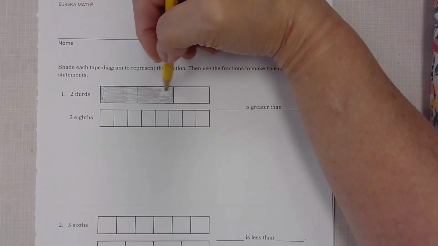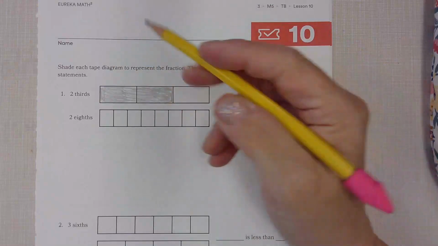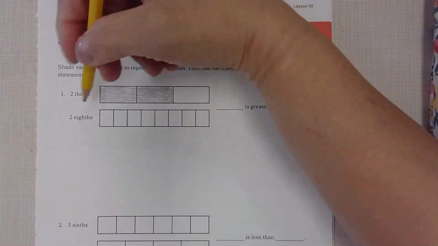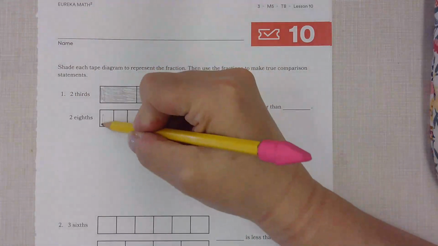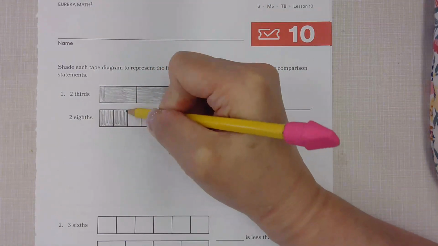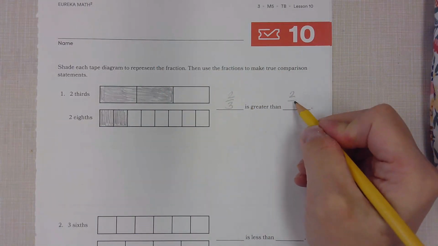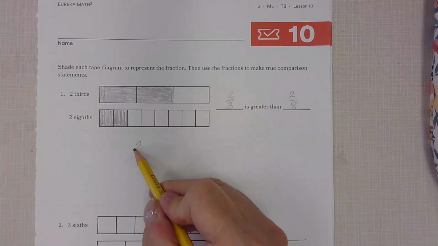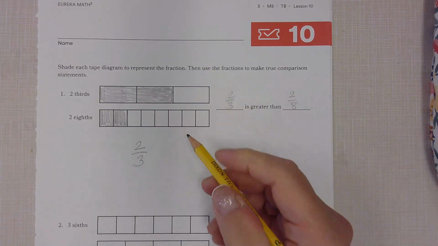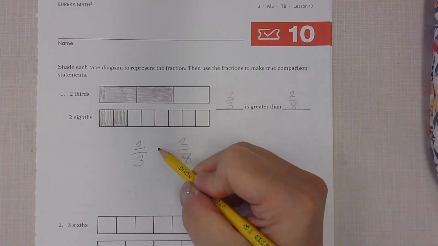So I'm going to shade in 2 pieces out of 3, okay? And then I'm going to shade in 2 pieces out of 8. And you can clearly see that 2 pieces out of 3 is greater than 2 pieces out of 8. Now, I told you you can check your work when you're comparing fractions through the cross multiplication method. So let's see if that works.